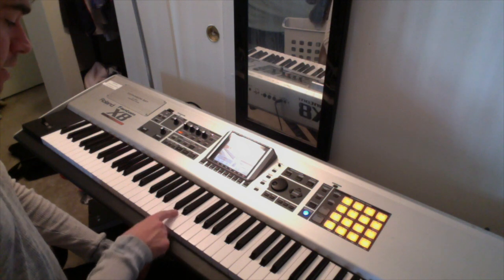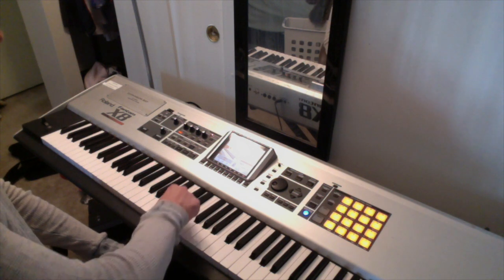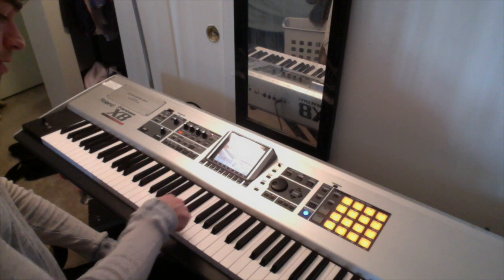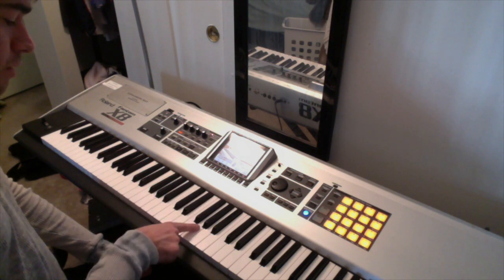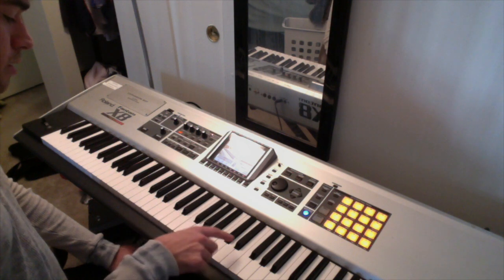The other name for the black keys is if you go to the left of a note, it's that note flat. So this would be D flat. To the left of E would be E flat. Left of G would be G flat, etc.